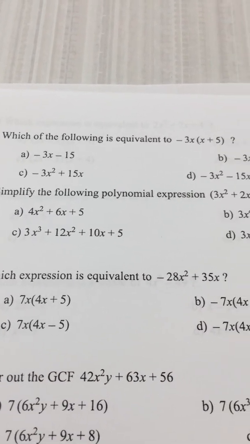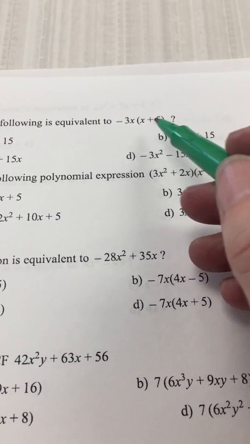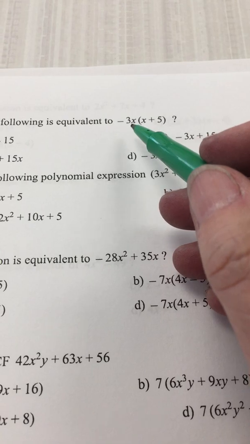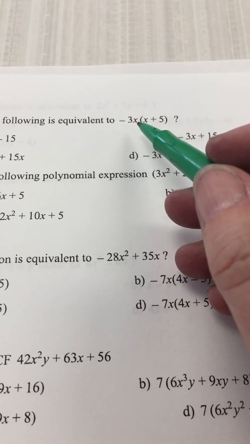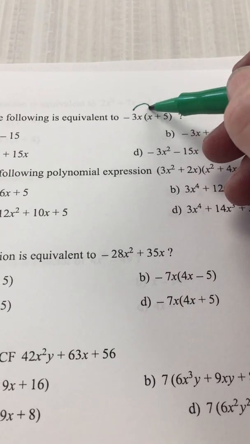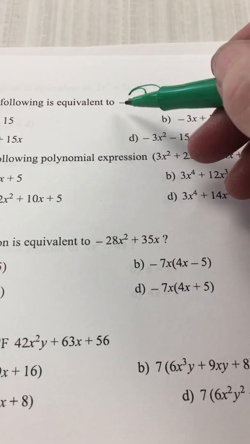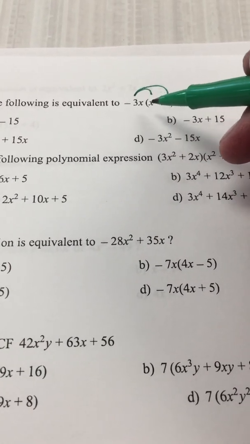Which of the following is equivalent to this thing? So here I have a parentheses, and in front of it I have this negative 3x, and there's nothing between the x and the parentheses, so this is multiplication. This is a monomial, so it's just multiplying this times this, and that times that. We're just going to distribute those two pieces. So negative 3 times 1 is a negative 3x squared.